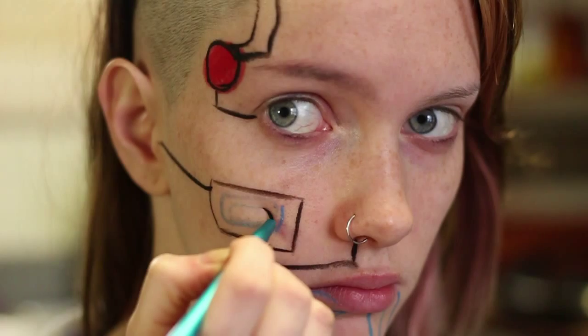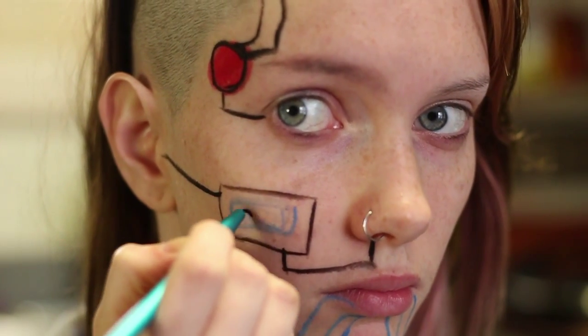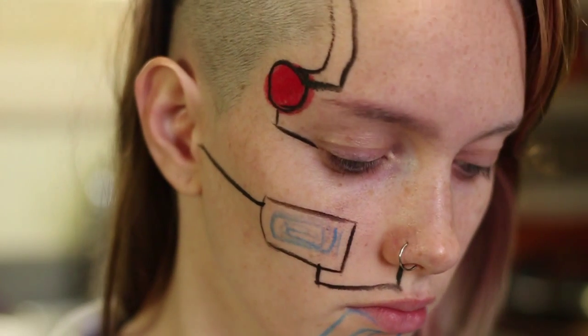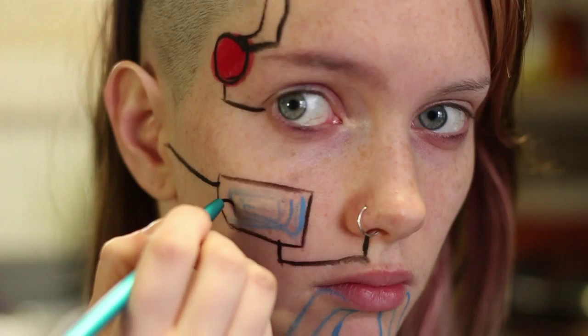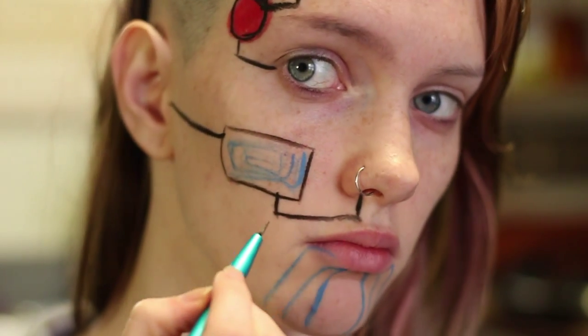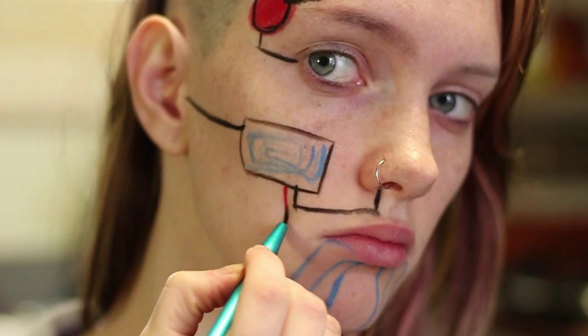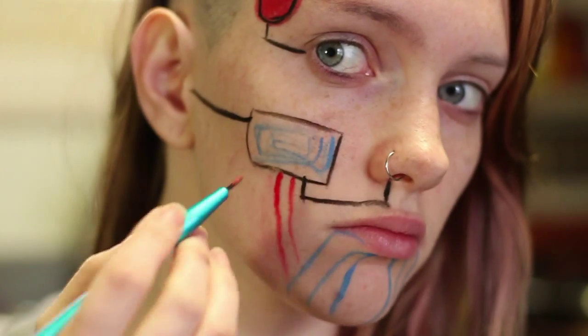Inside that black rectangle, I'm just going to use some dark blue face paint and keep making swirls until I'm happy with it. He has kind of a swirl inside of his and it's not perfectly even, so we're just kind of going with that. Going back to the red face paint, I'm going to draw 3 thin lines going down from that black rectangle.